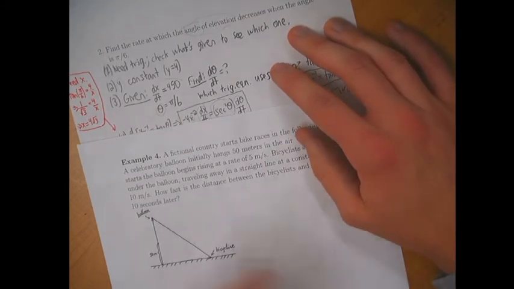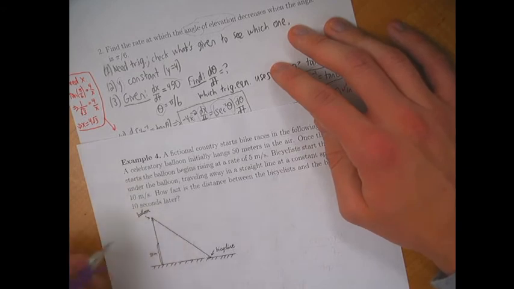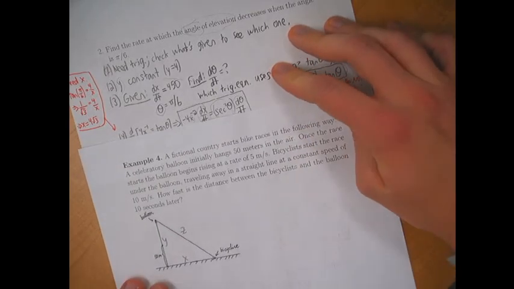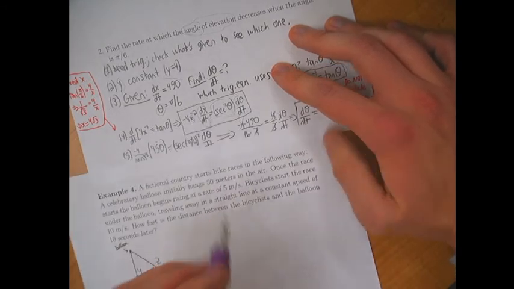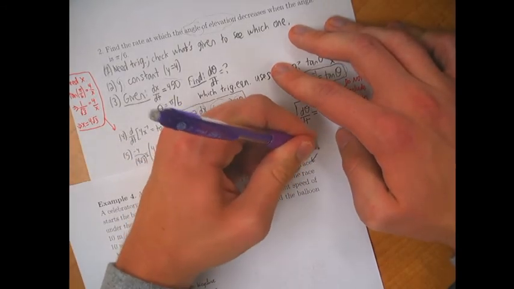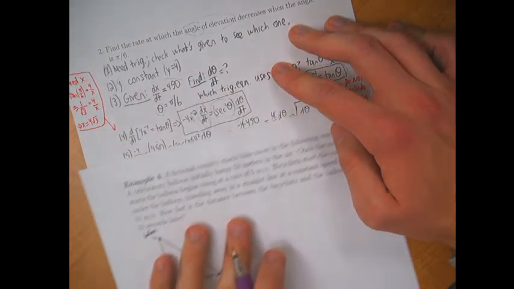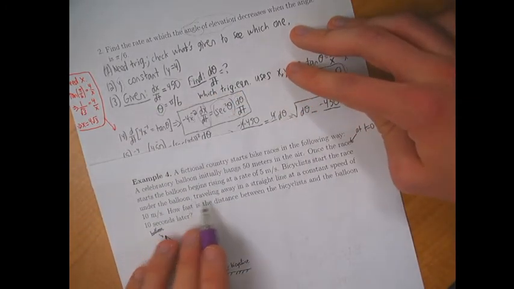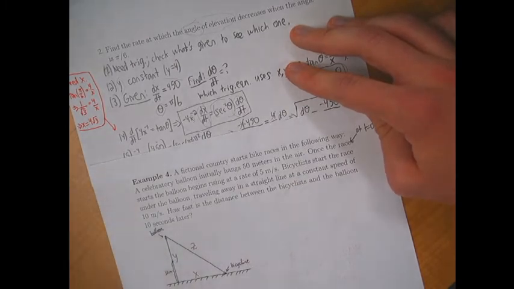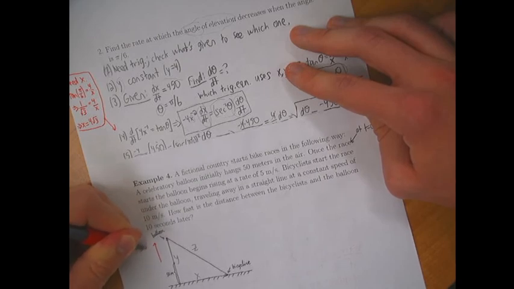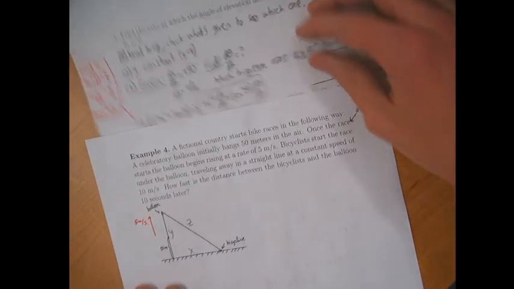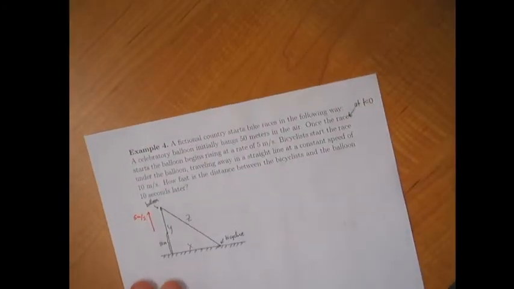And then the question asks, how fast is the distance between the bicyclists and the balloon 10 seconds later? Okay. So again, no angles here, so let's just have x, y, and z. So what the problem then asks is this. Once the race starts, and let's say that's at t equals 0, the balloon begins rising at a rate of 5 meters per second. So in this case, the balloon will be going up at 5 meters per second. So let's go ahead and cover this.